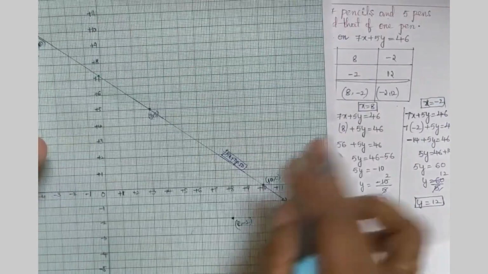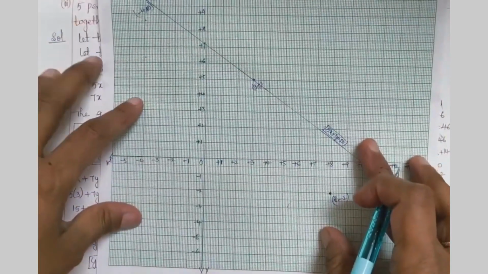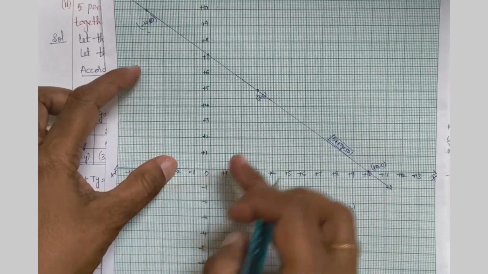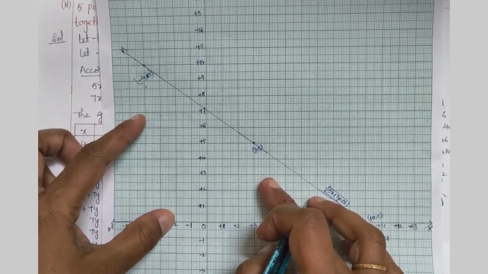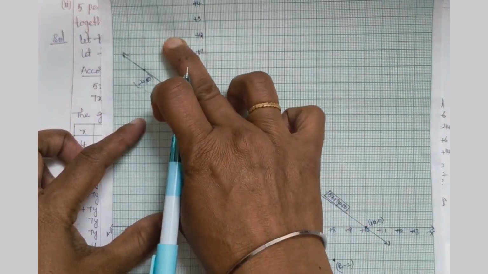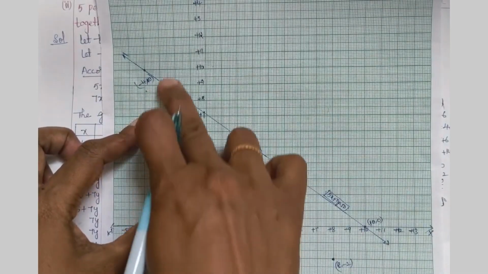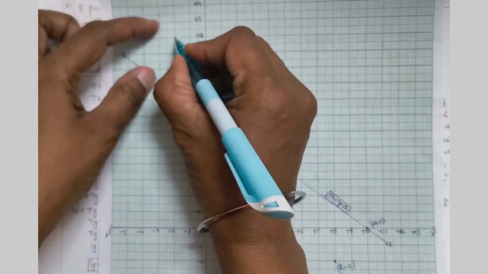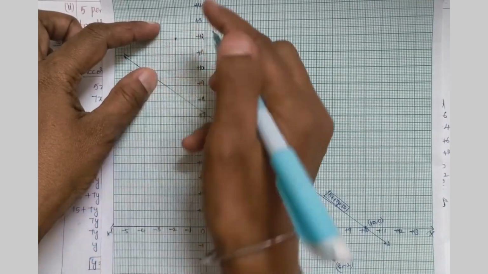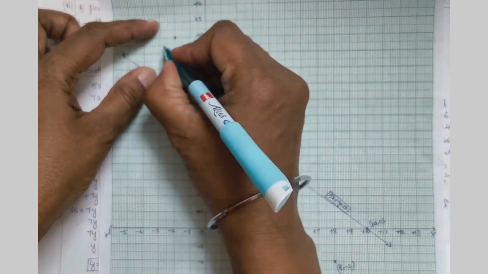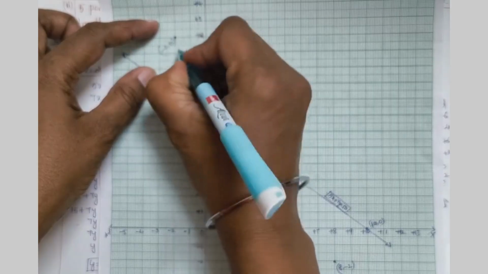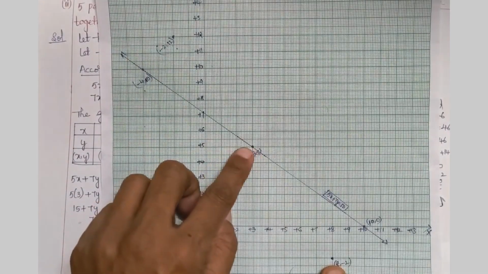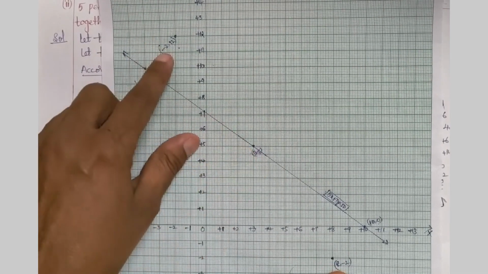Next, third one, what is there? Minus 2, 12. Where is the minus 2 on the x axis? See where the minus 2 is. It is here. Minus 2 and 12. Where is that 12? Here is 12. Carefully listen. Move minus 2 here, and where is the 12? Here 12. Minus 2 and 12, the meeting point is this one. Minus 2, 12. 3 dots: which dots? This dot, this dot, this dot. 3, 5 and 8, minus 2 and minus 2, 12.